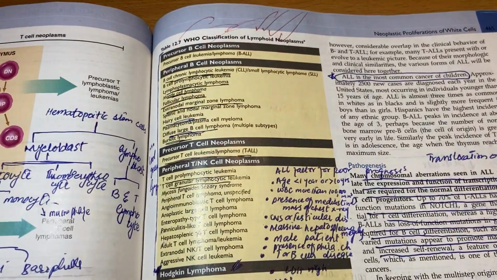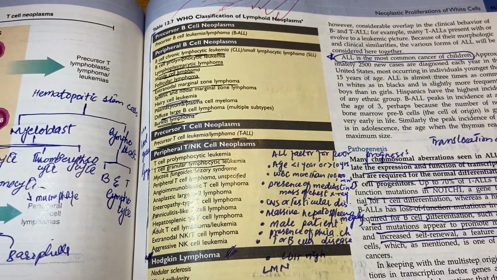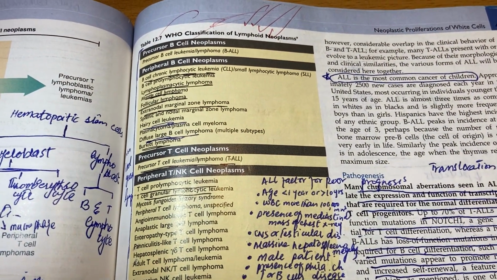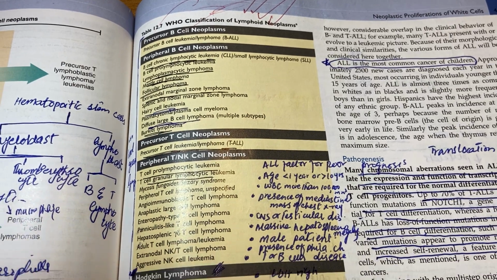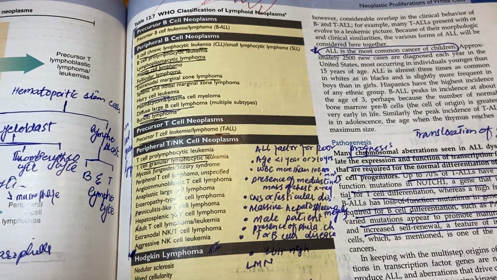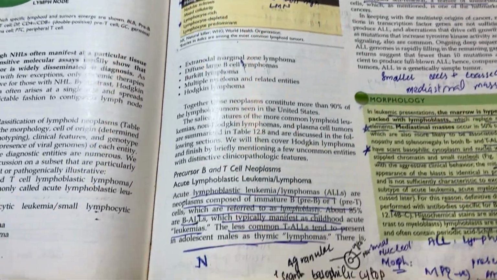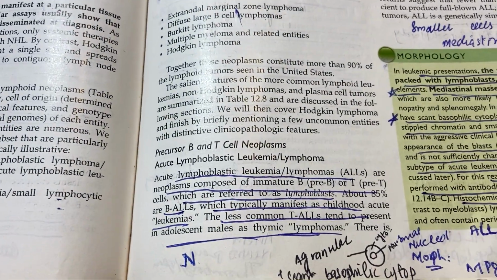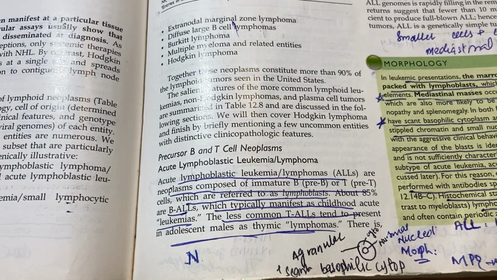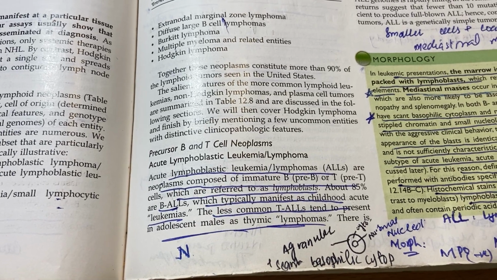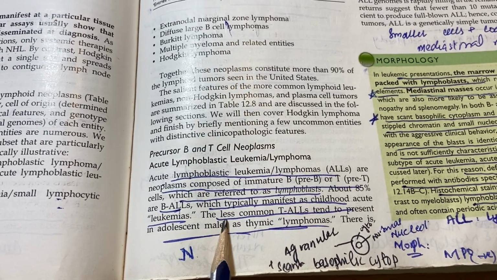And then this is the first important SCQ of this topic, table 12.7, WHO classification of the lymphoid neoplasm. These are important for the SCQ and the MCQ point of view. And then we have the precursor B and T cell neoplasm, in which we have the acute lymphoblastic leukemia or lymphoma. This is important from the SCQ point of view.